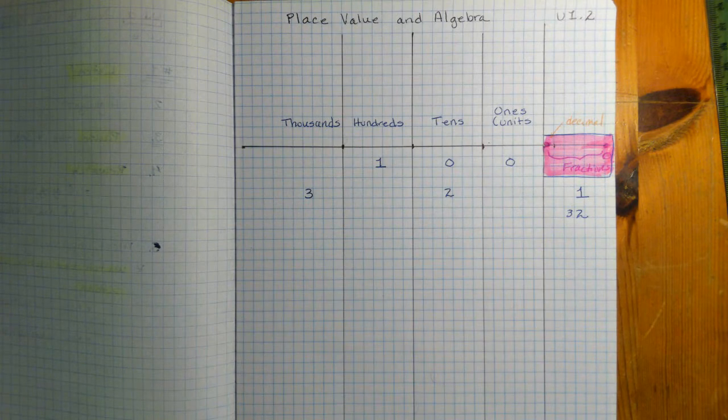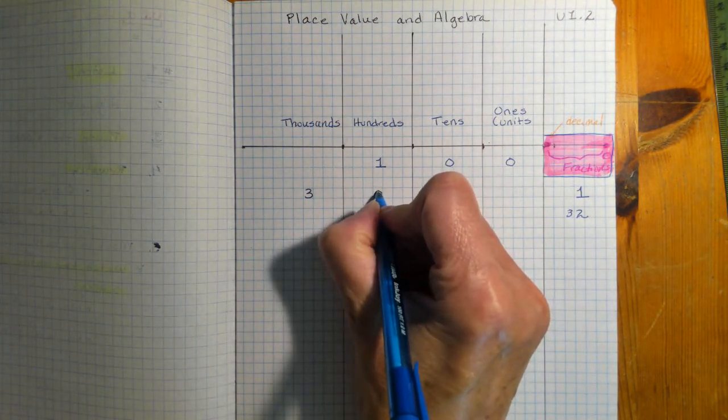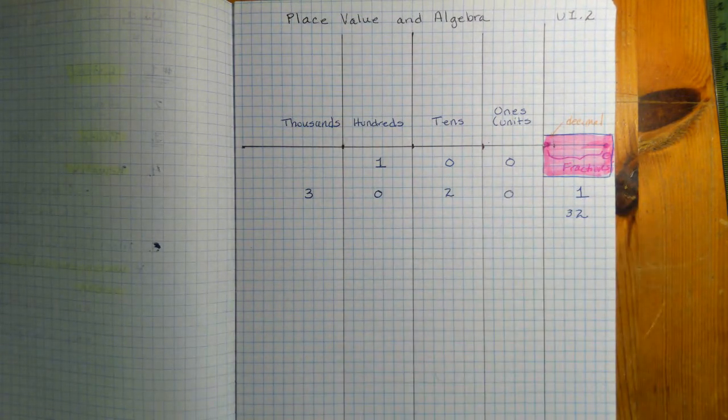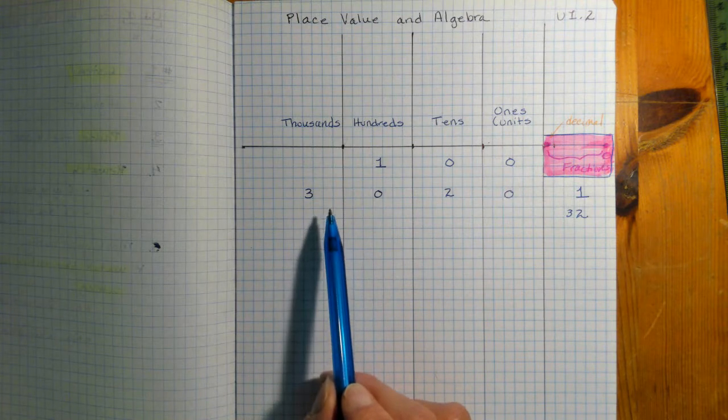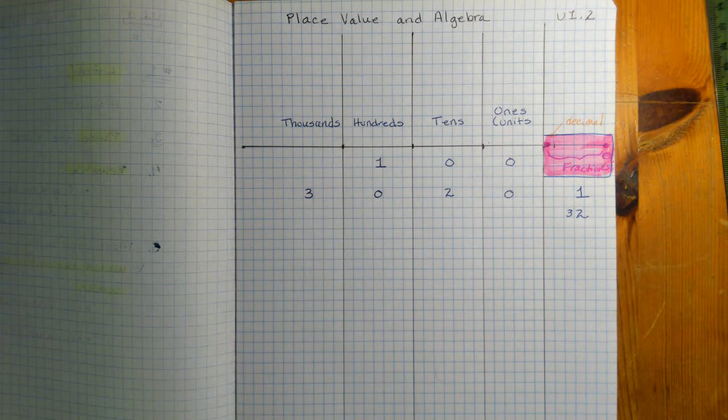In order for me to express 3020, I have to make sure I have the 0 in the hundreds and the 0 in the units or the ones. So now you recognize that as 3020.